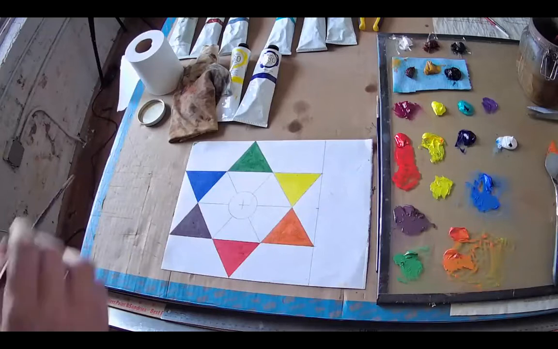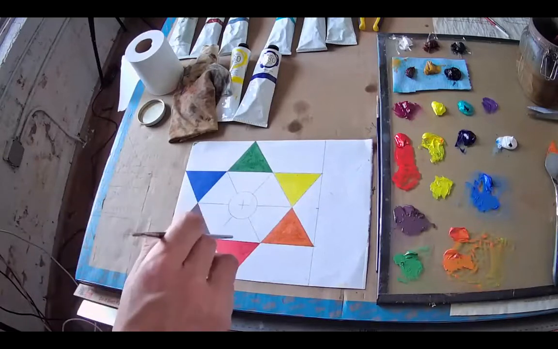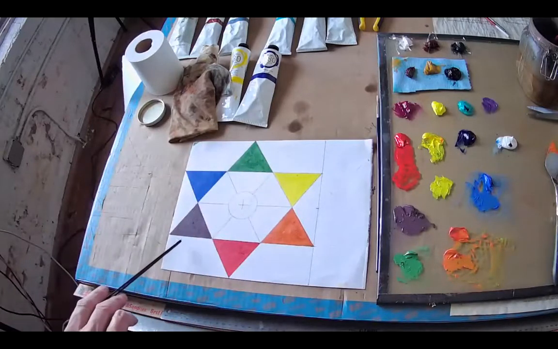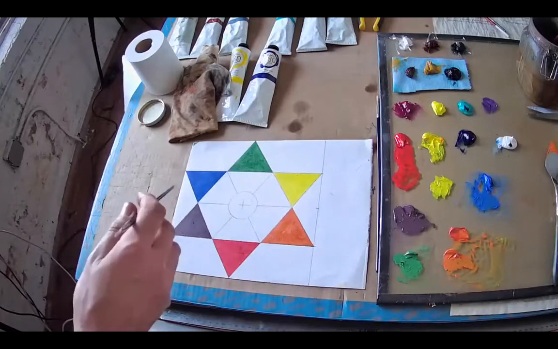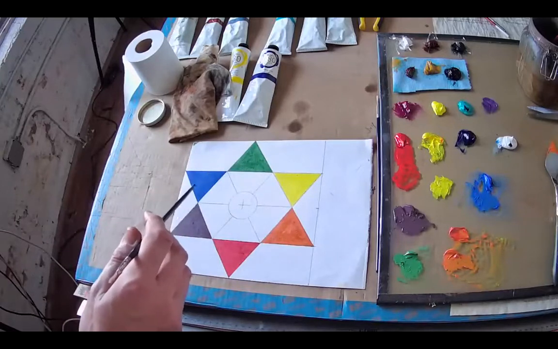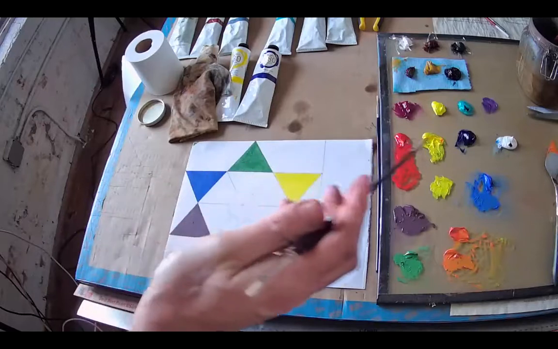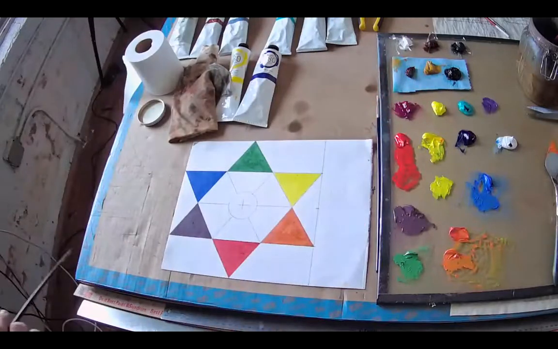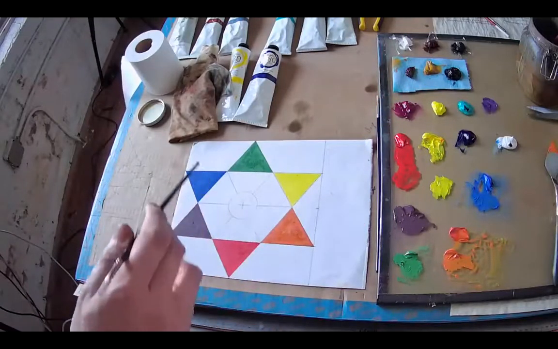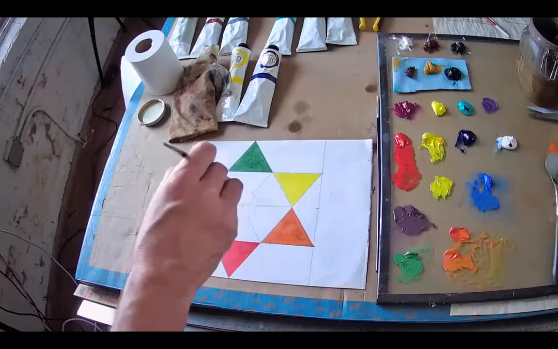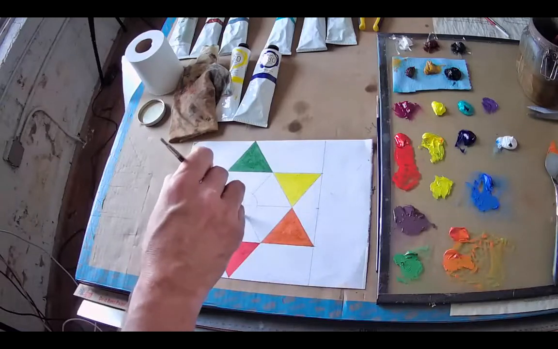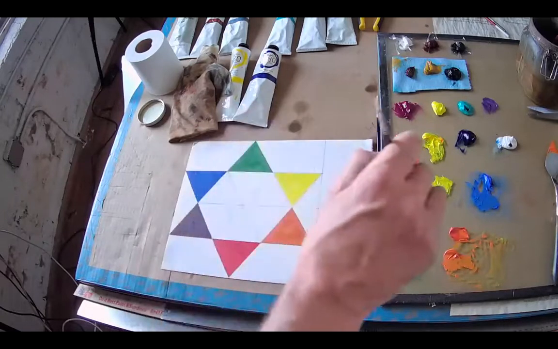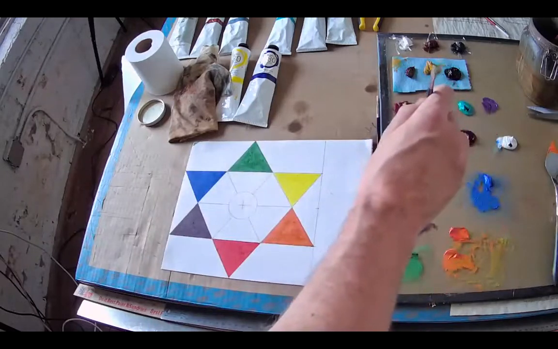Okay, so we now have a color star with our primaries and our secondaries. And again, I think this is useful to see what kind of secondary you can make with these different color triads, the traditional, the CMY, and then the dead palette triad. It helps you see these. So now, in the center of this color star, we're going to mix a middle gray using just these three primaries.